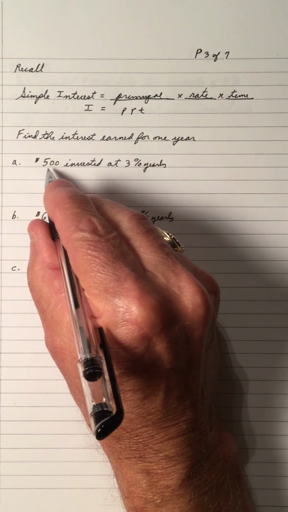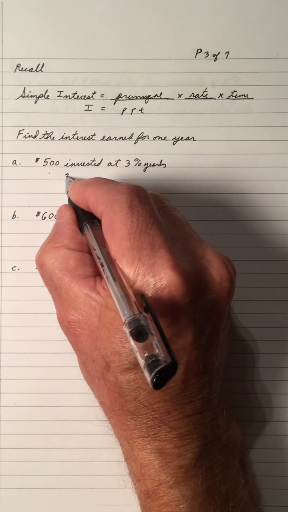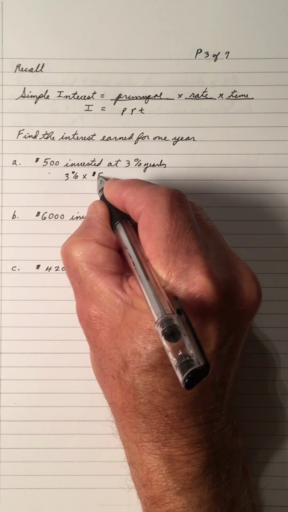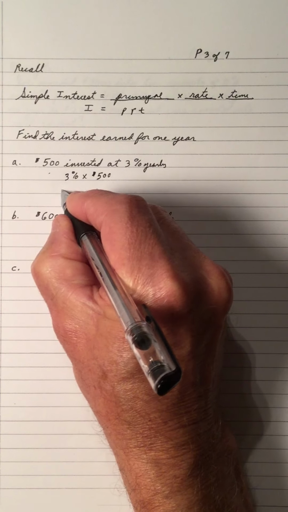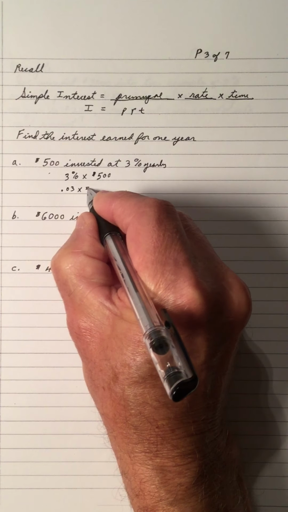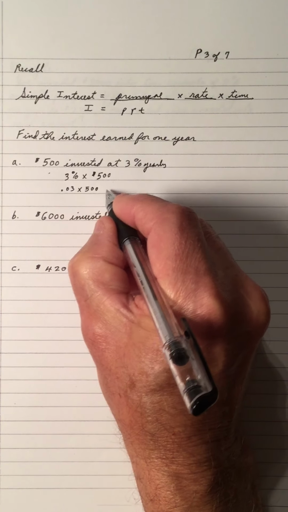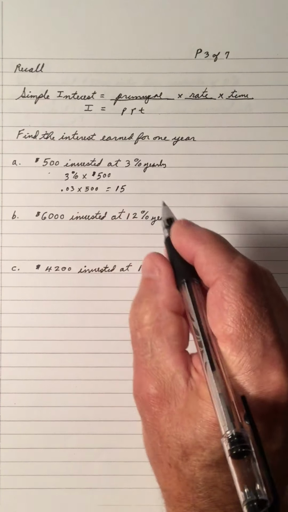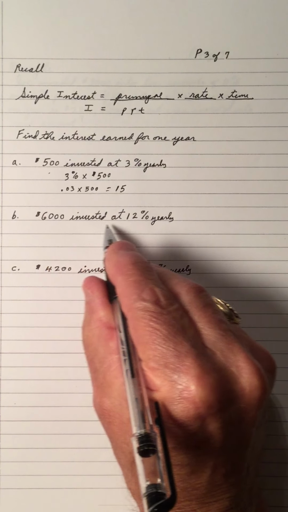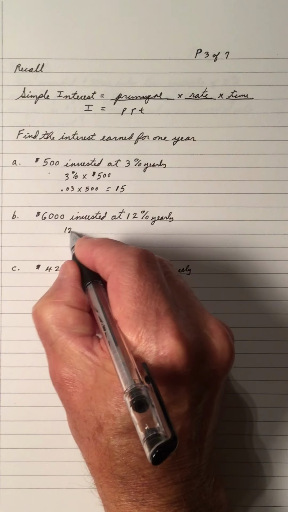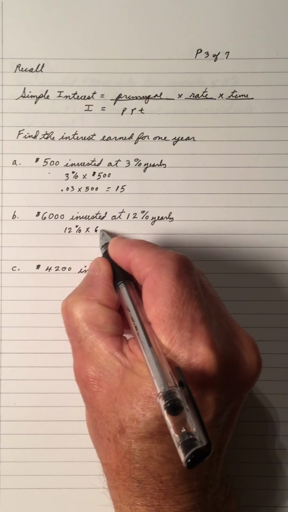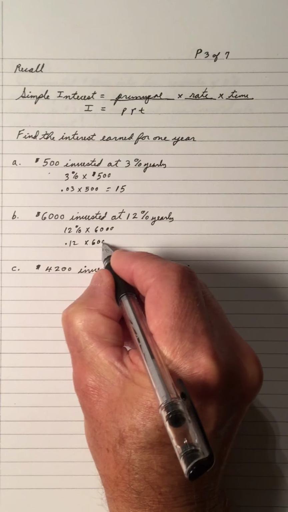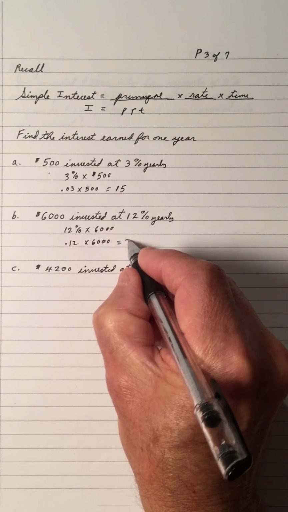That's $500 invested at 3%. So it's 3% times $500. 3% is decimal 0.03 times 500. And when you multiply that out, you will get 15. And $6,000 invested at 12%, so that's 12% times 6,000. Decimal 0.12 times 6,000. Use a calculator on that and you'll get 720.